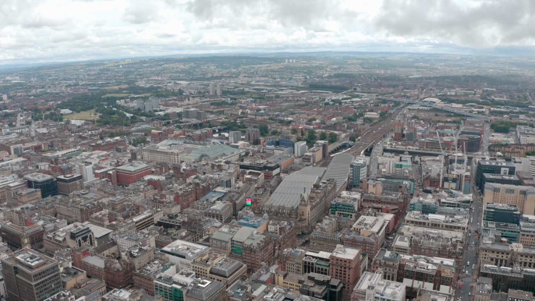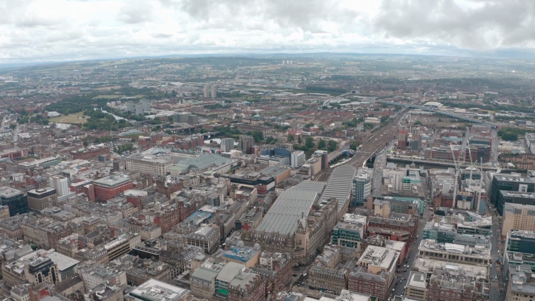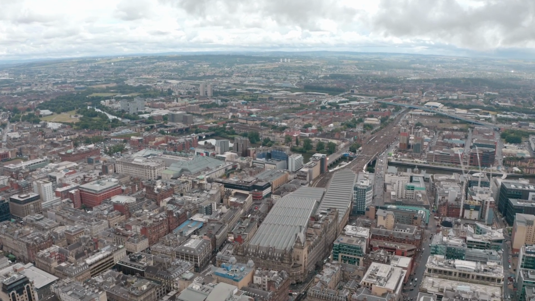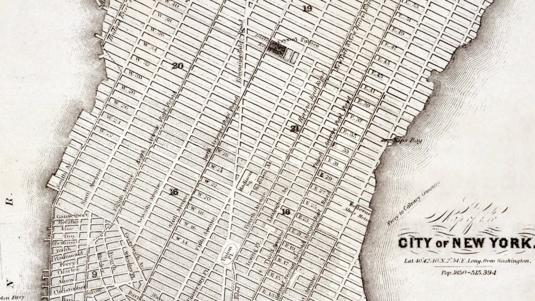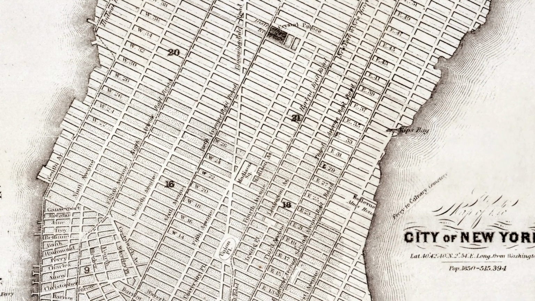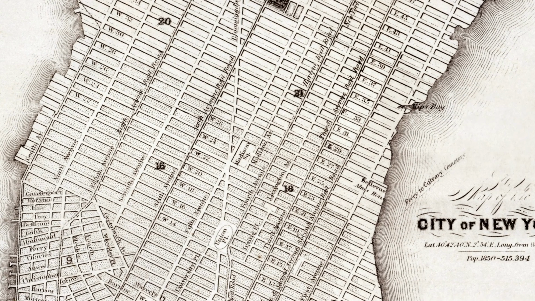Lastly, a grid layout allowed for cities to grow quickly. Due to its simple, repeatable design, cities were able to grow fast by just repeating the same pattern. An example can be seen in New York City, where many areas of the city, including Manhattan, are covered with the grid pattern. This allowed New York City to grow into what it is today.